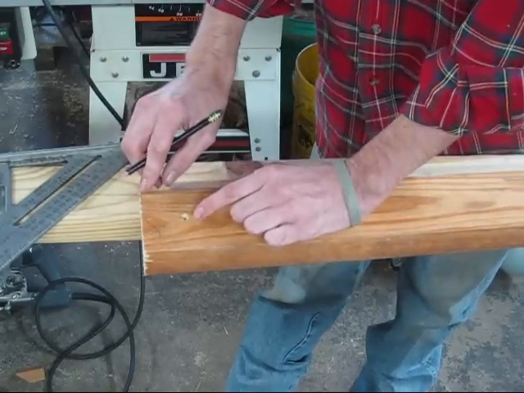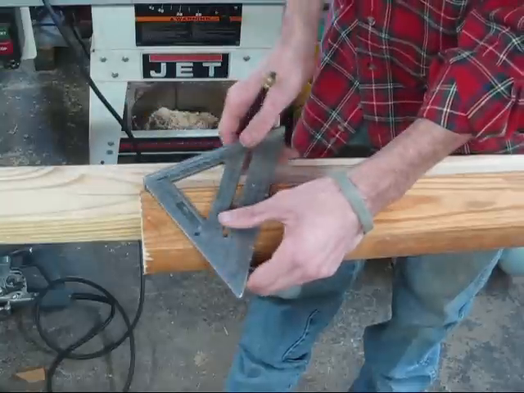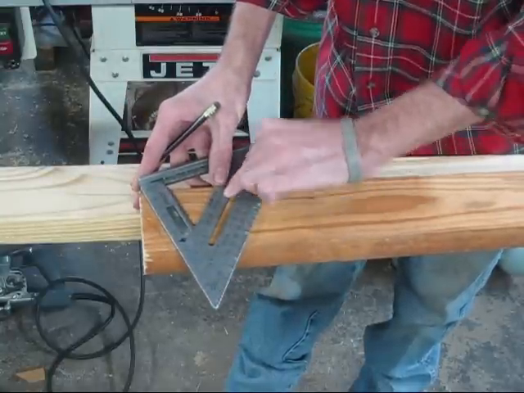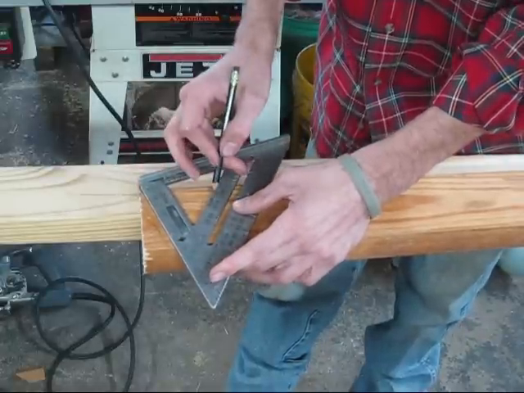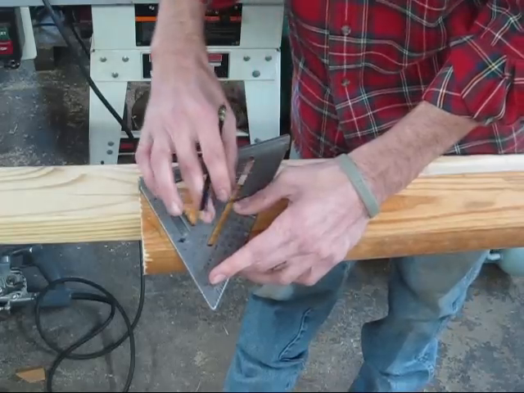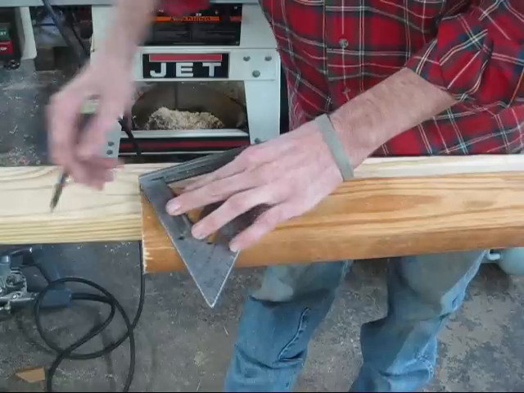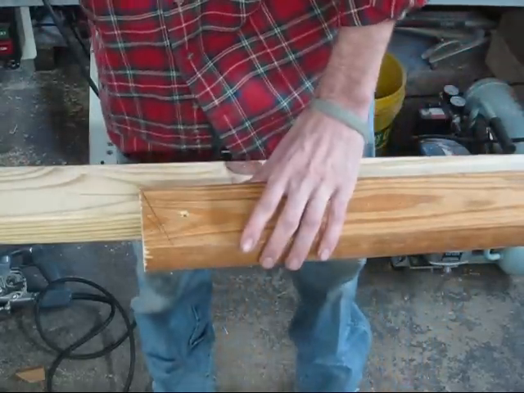So first thing that we're going to do is go ahead on the edge of the corner of the board, take your speed square, put it on the corner, and you're going to set your speed square to 6 and 17, meaning that you'll use the hip and the valley markers for it. So go ahead and scribe a line, 6 and 17. Okay, that's right on that edge right there.